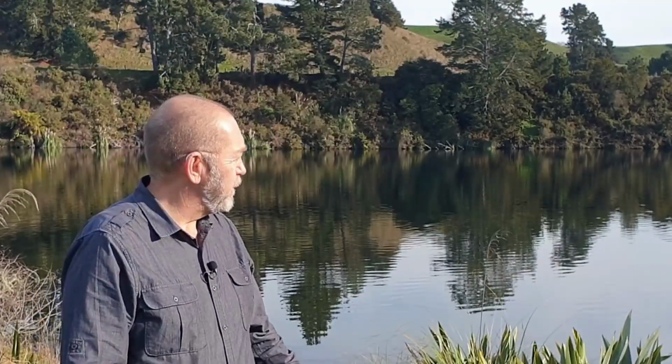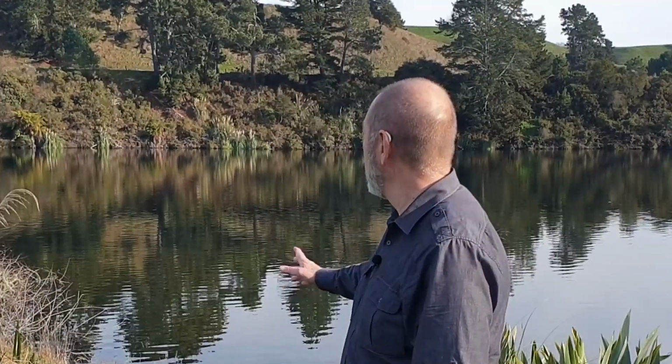This morning I'm here in South Waikato in a reserve called Little Waipa on the banks of the Waikato River. So here's the Waikato River, lovely area here next to the Waikato River in South Waikato.